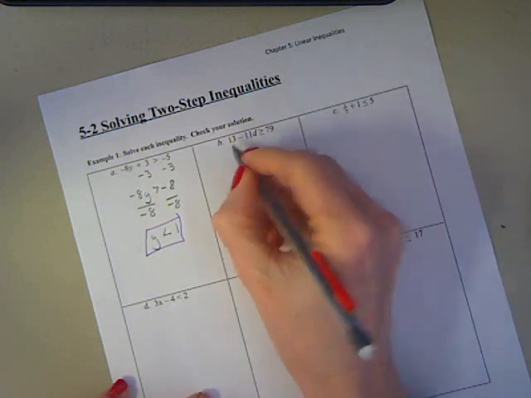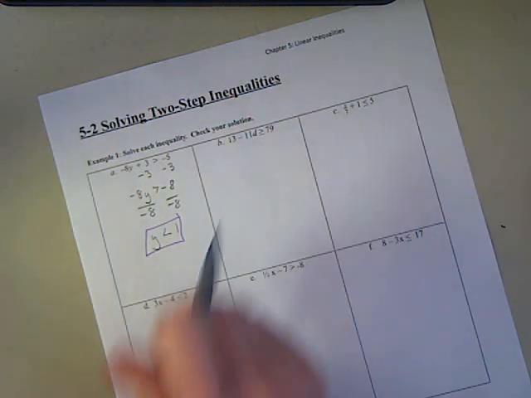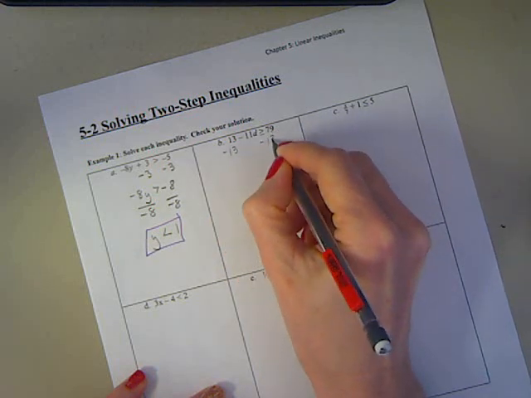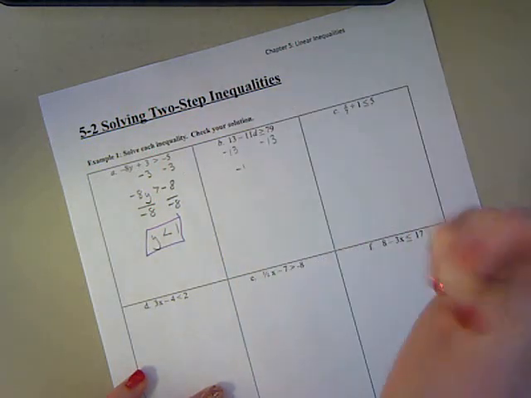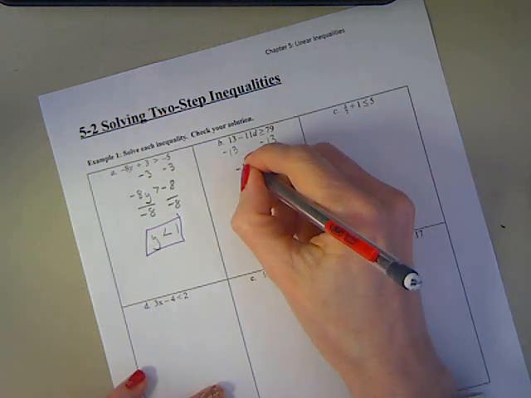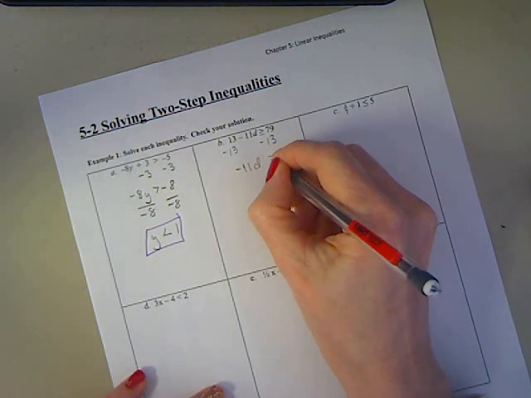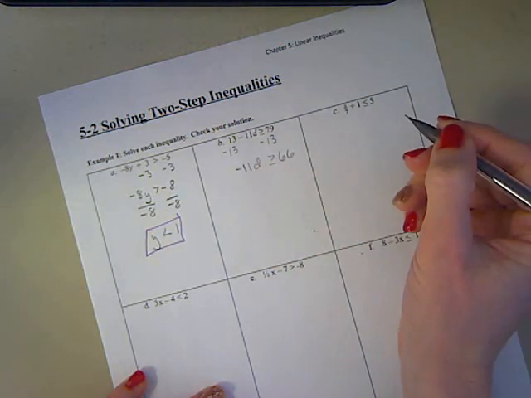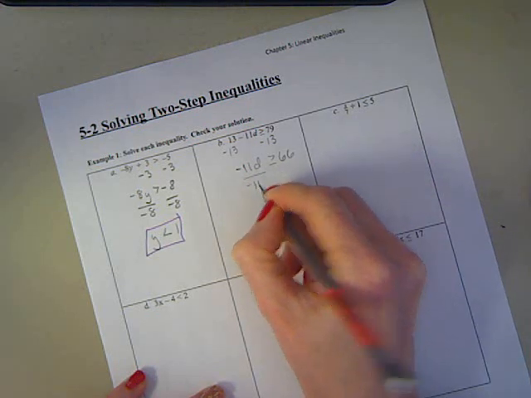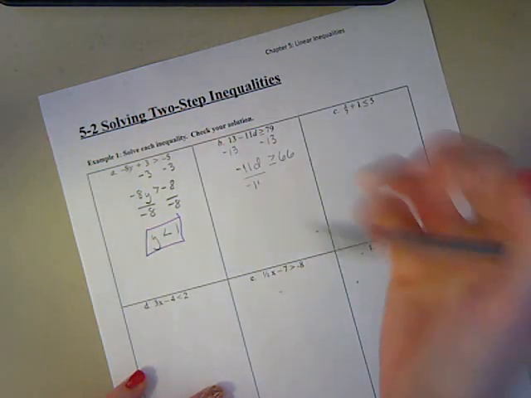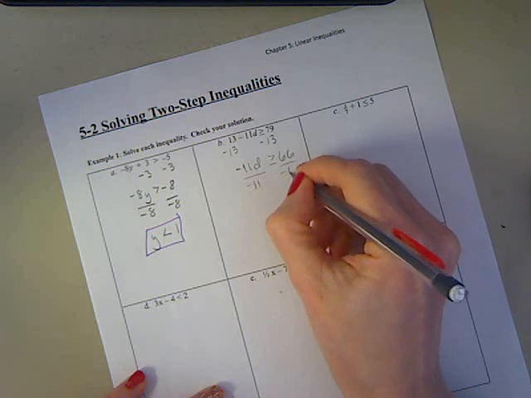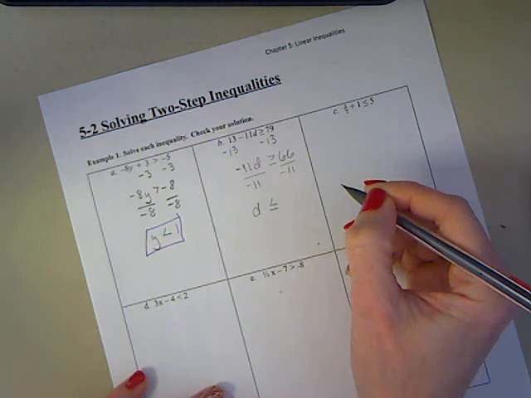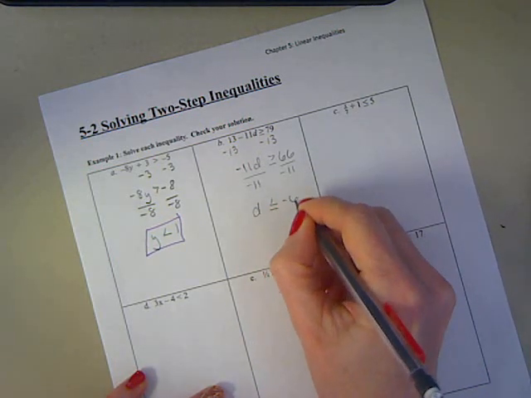For B, you want to leave the one with the variable to the end, so get rid of the 13 first. It's positive, so you're going to subtract. Negative 11D is greater than or equal to 66. Now, divide both sides by negative 11. Look at it again. Dividing by negative, so switch your sign to less than or equal to, divide, get negative 6.